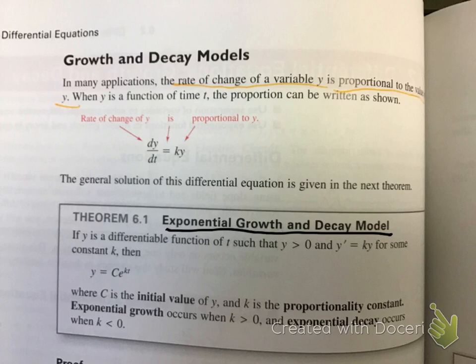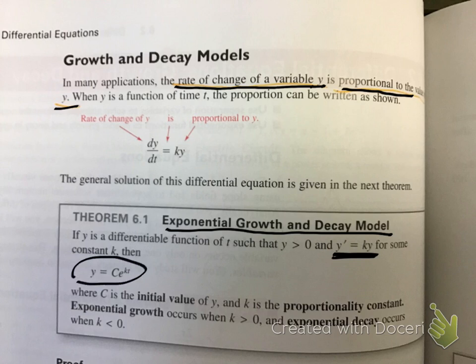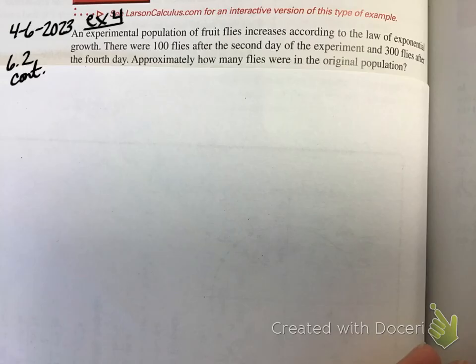It said if y was a differentiable function such that y is greater than 0 and y prime equals ky, that was the rate of change of a variable y is proportional to the value of y, then we know that y equals ce to the kx. So it's the formula we were dealing with yesterday. Because they said according to the law of exponential growth, we know y equals ce to the kx.